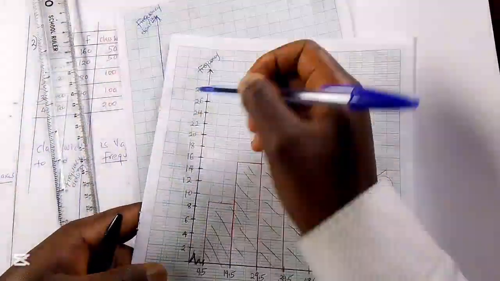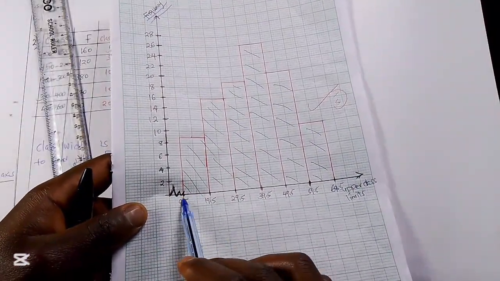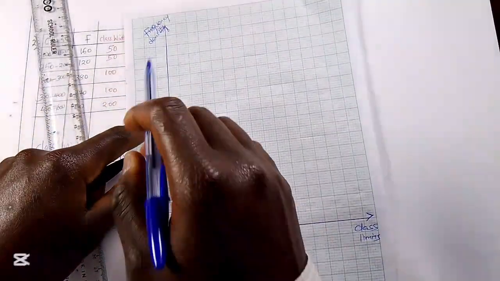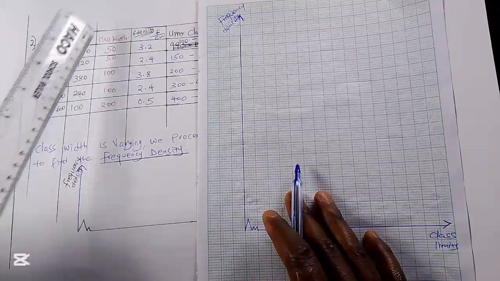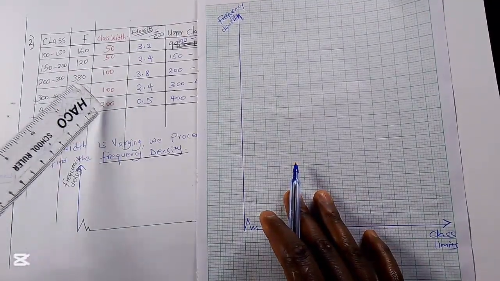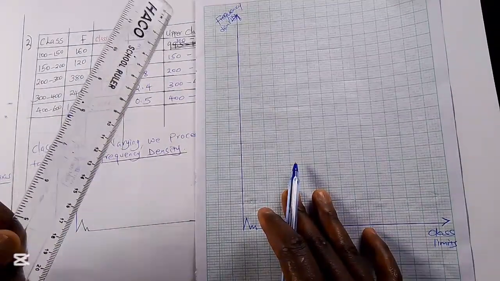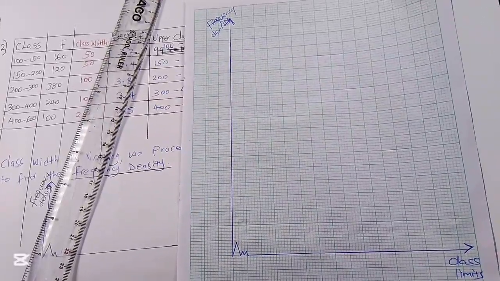This one we drew the y-axis being the frequency because our class width was equal, it was 10, 10, 10. But this one we are using frequency density because our class width is varying. You can check and see our class width is varying from 50, 50, 100, 100, 200. Even if it is varying with 1, we draw our histogram using frequency density.